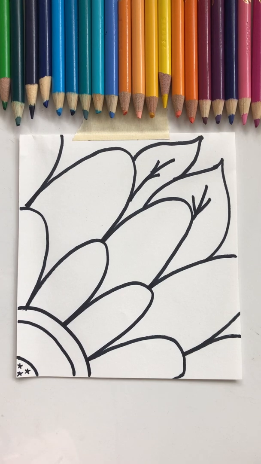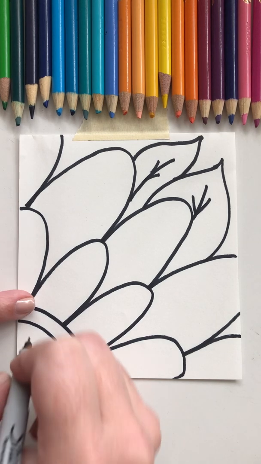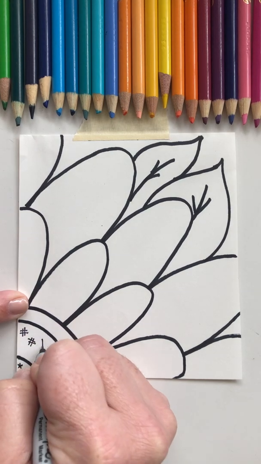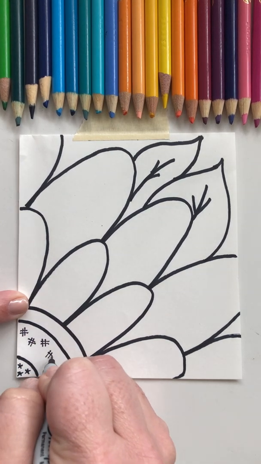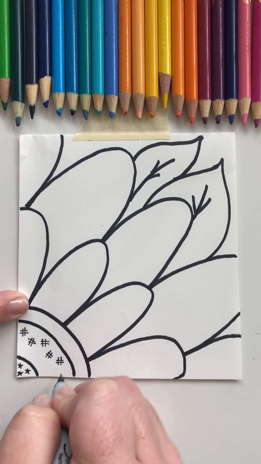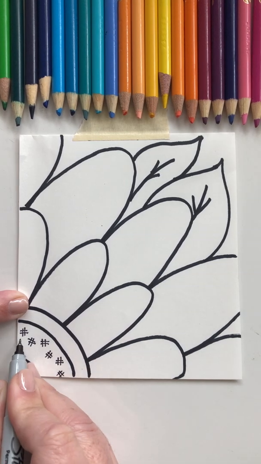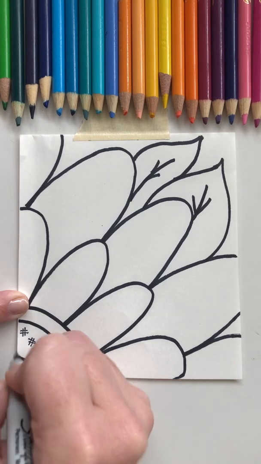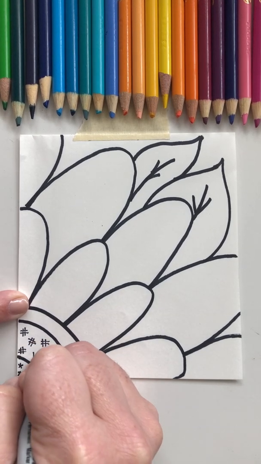So maybe for the next section, I want to do some hashtags. And you see it's a pattern. So I did straight up and down, and then a slanted one, straight up and down, slanted. And I can continue my pattern.